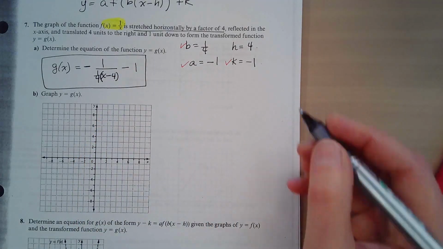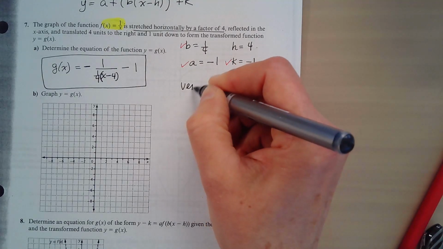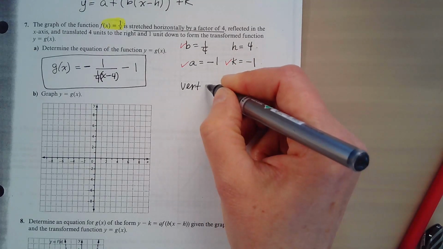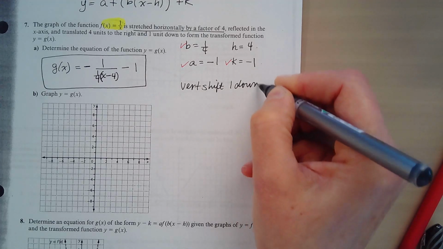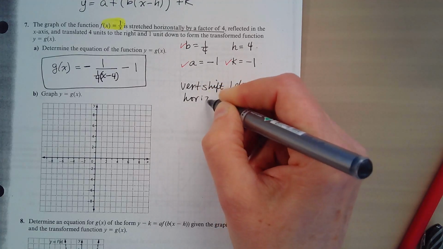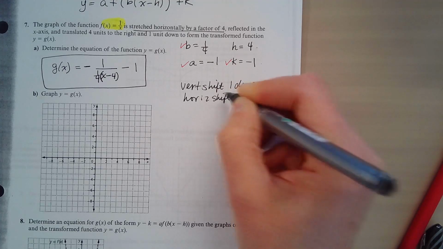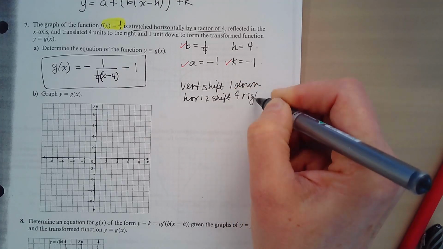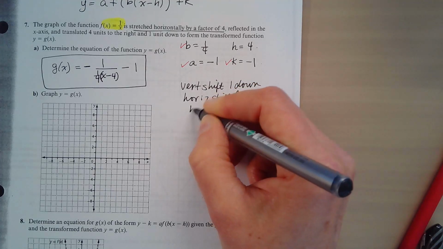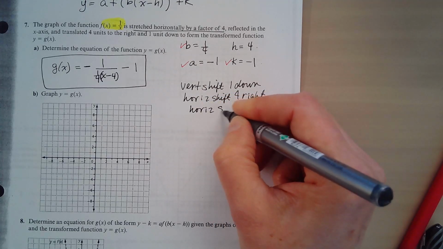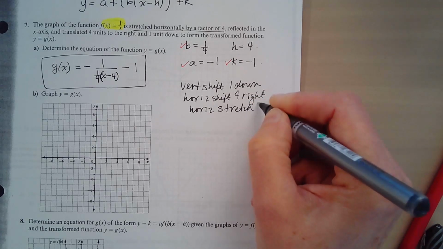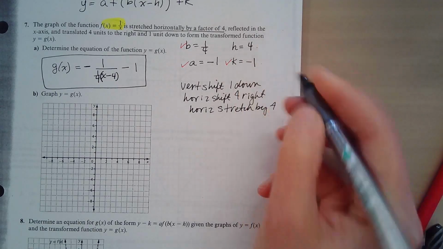All right, so now what do we do? There was a vertical shift, 1 down, a horizontal shift, 4 to the right, and a horizontal stretch by 4, that was given to me, right?